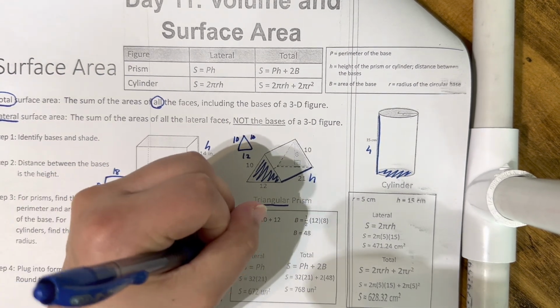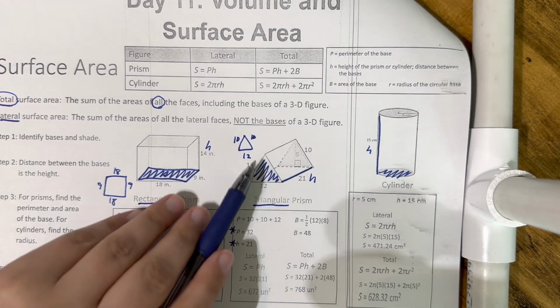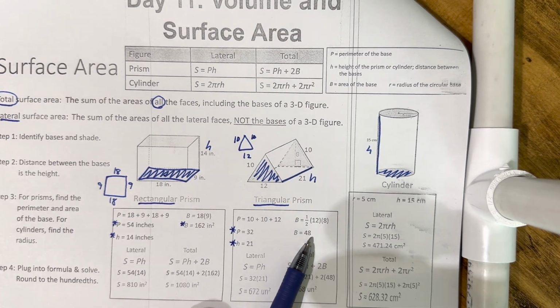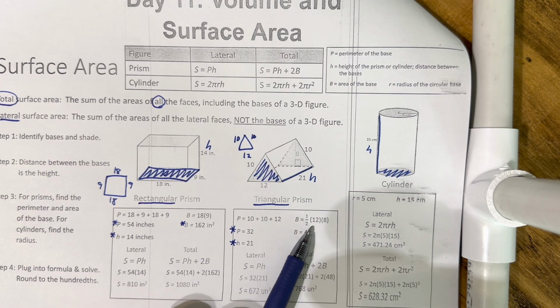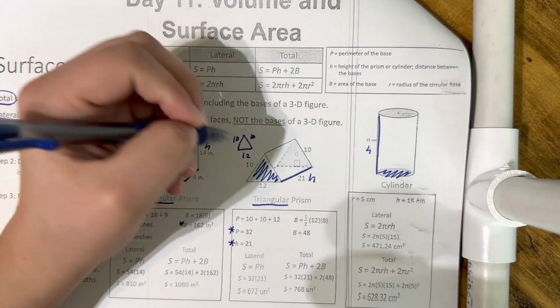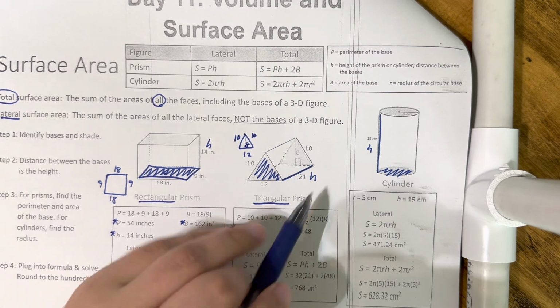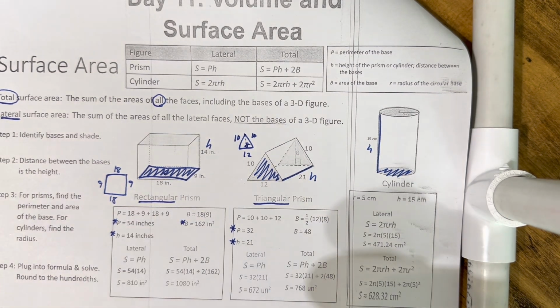My height we already identified as 21. And big B is area of the base. Well, my base is a triangle, so I do the formula for the area of a triangle, which is 1/2 base times height. So I got 1/2. The base of my triangle is 12, and the height of my triangle is actually 8, right? That's the height of my triangle. So there's my big B.